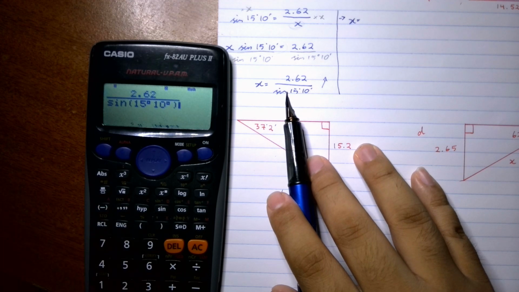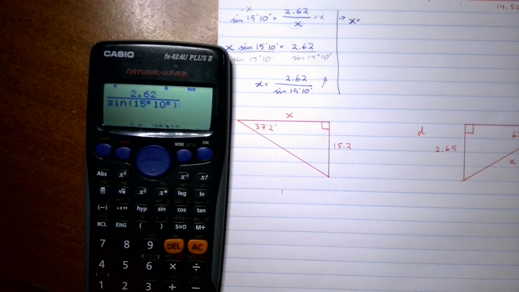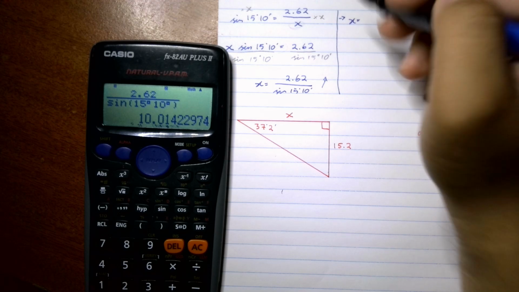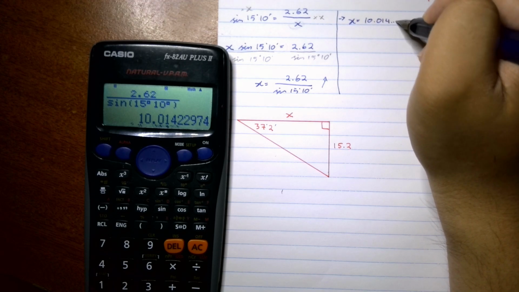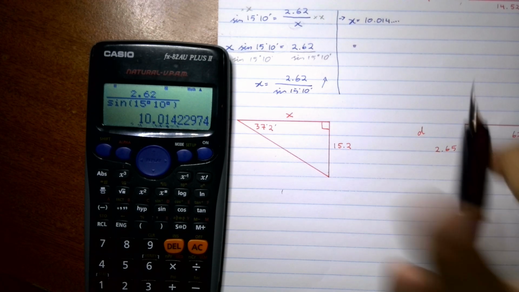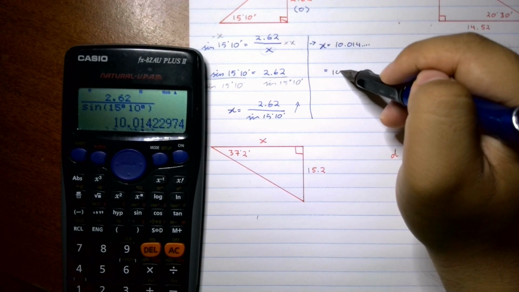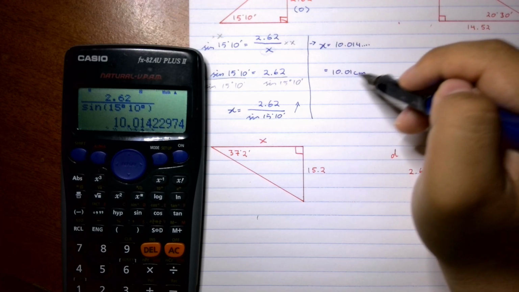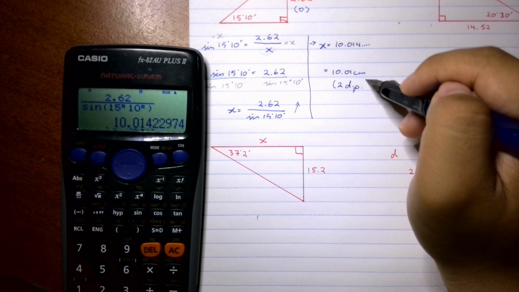Make sure you close that bracket because it's open and it has to end. When you press equals, we get a value of 10.014. And like we did in the previous video, we're going to round this to 2 decimal places, which will give us 10.01 centimeters.